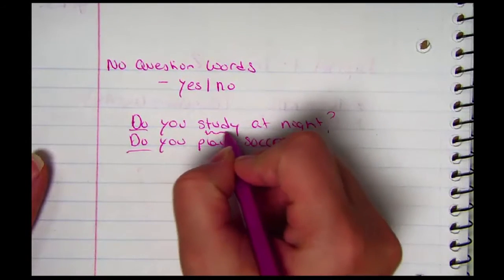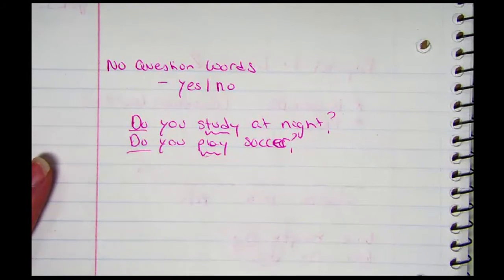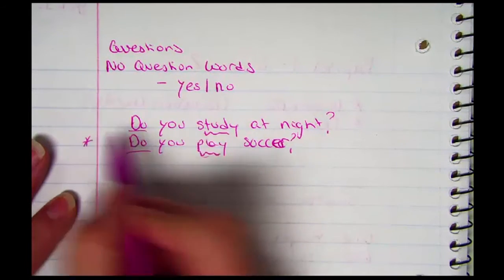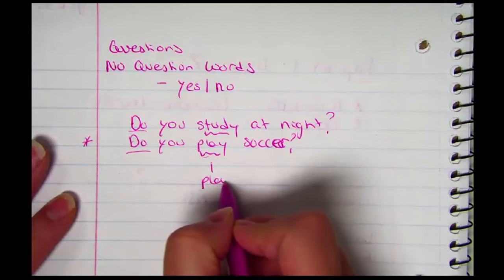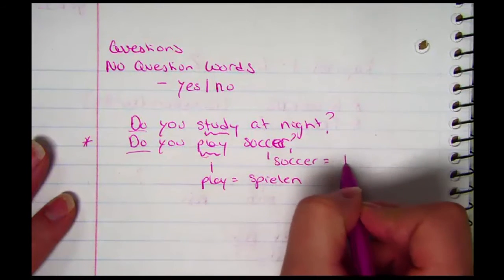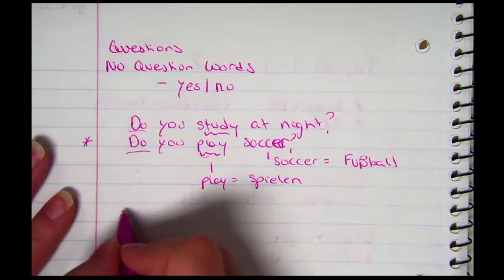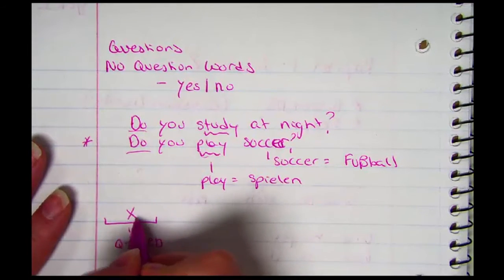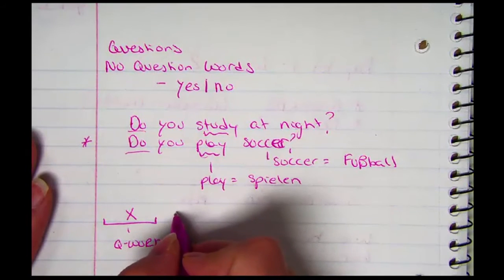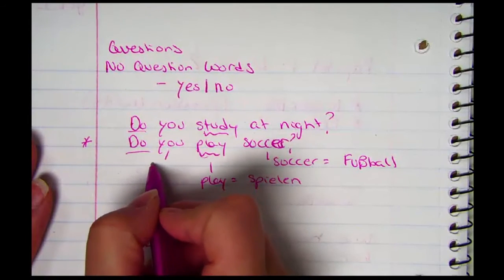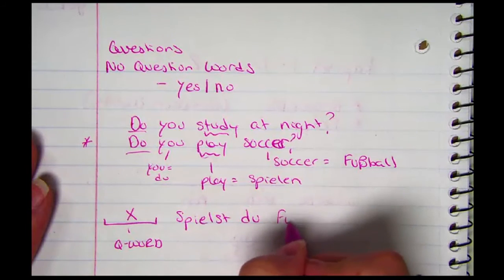In German, we just take the verb that the question is using and make that our question word in the front, so to speak. So in this case, I'm going to do the soccer one for you because you have all of that vocab. So we have the word play, which is spielen, and soccer, which is Fußball. So this is our question word box, right? Our spot where the question word is. And we know we're not going to put one there. So we're going to start with our verb. So I'm going to say spielst du. Oh, sorry, that's right here. And then Fußball.